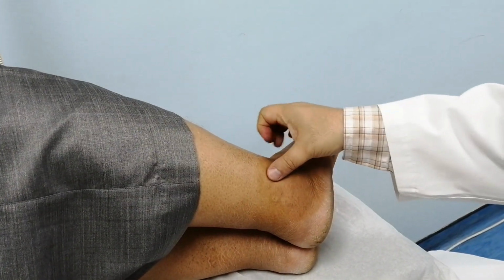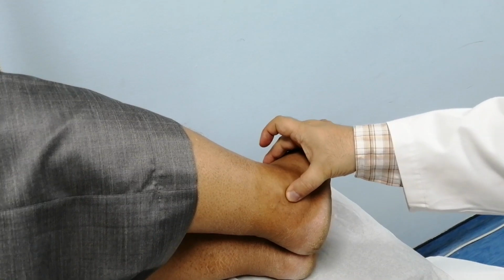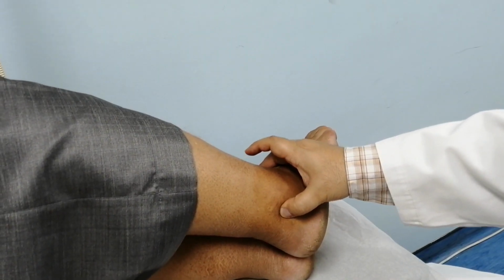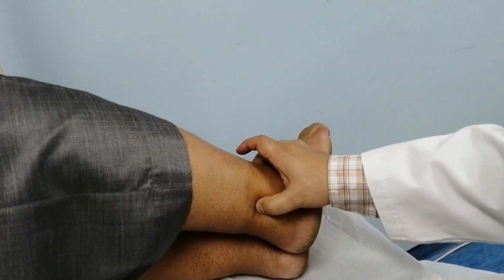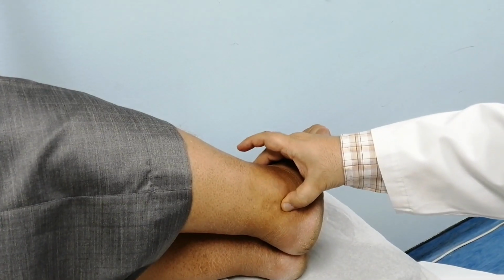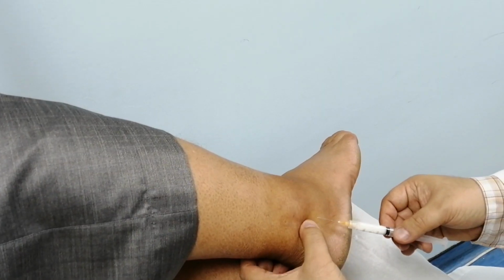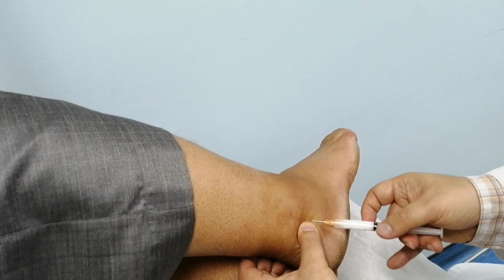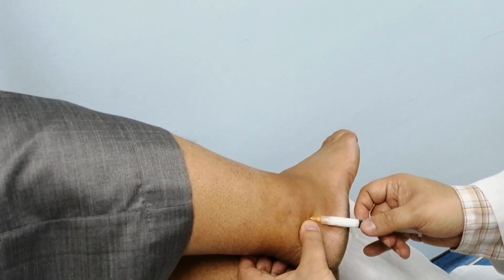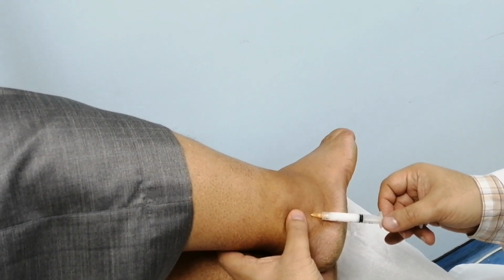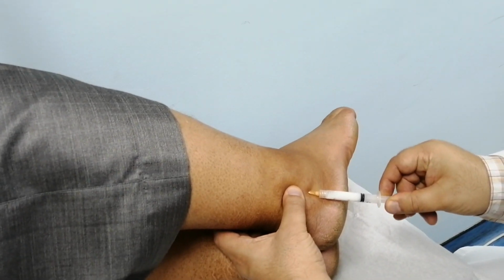Peroneal tendon. The patient is lying lateral. Palpate the peroneal tendon. Check the most tender point. Go with your needle. Aim to inject in the synovial sheath of the tendon. This is the most tender point now. And you can feel with your thumb the fluid going inside the synovial sheath. It's a little bit difficult if the patient is a little bit fatty.